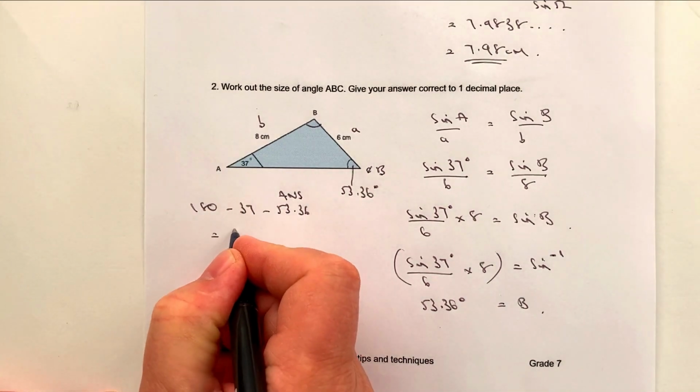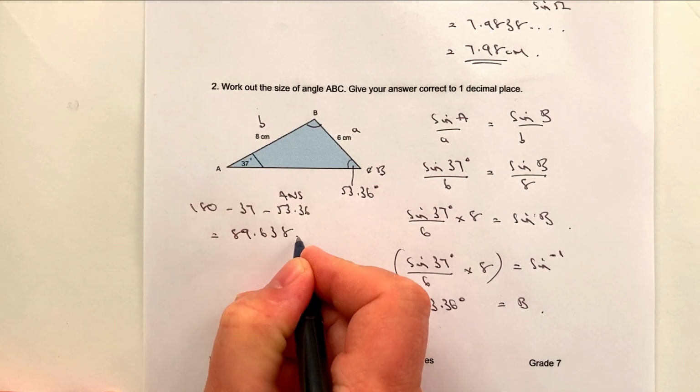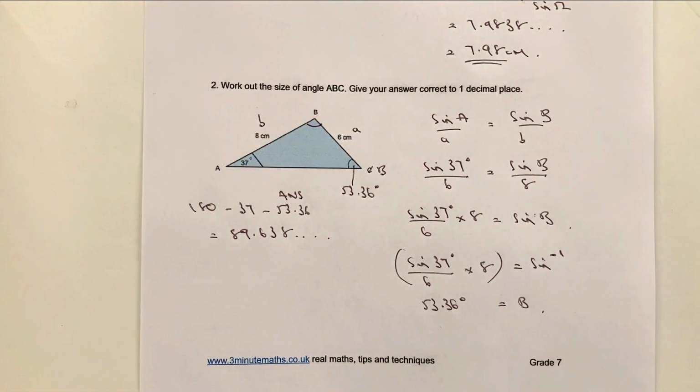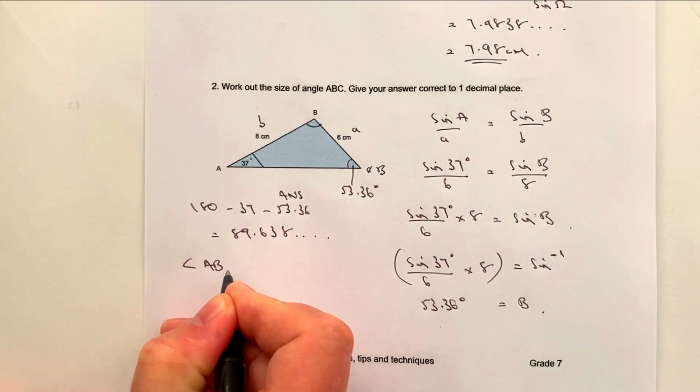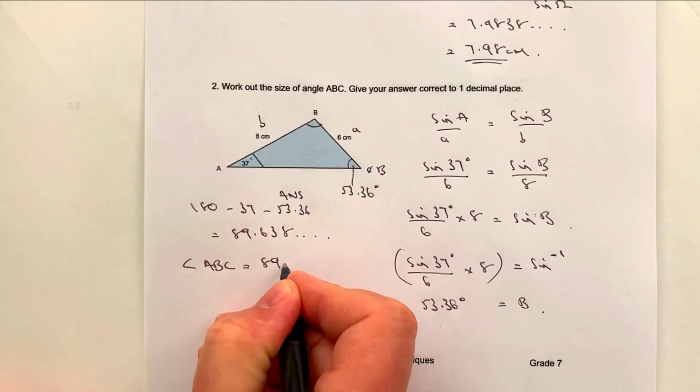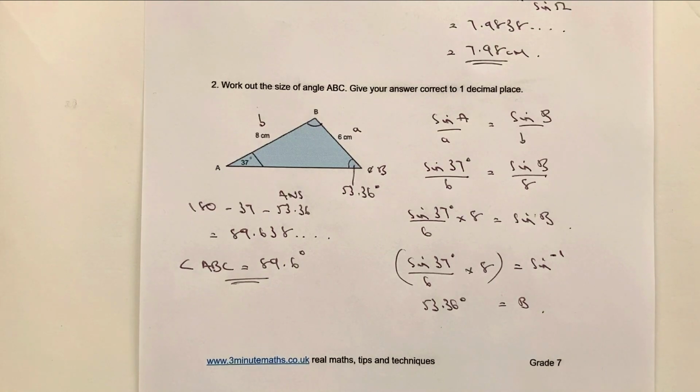So when I get that, I get 89.638. Again, it goes on a little bit, but correct to one decimal place, it means that angle ABC is going to be 89.6 degrees. Okay, and that's the answer to this particular question.